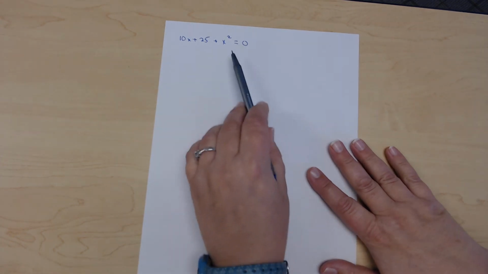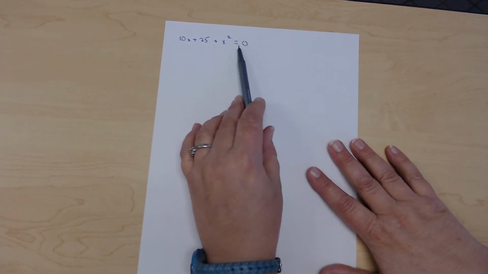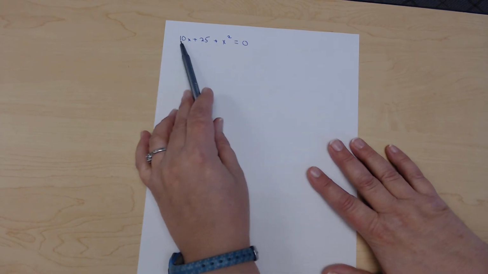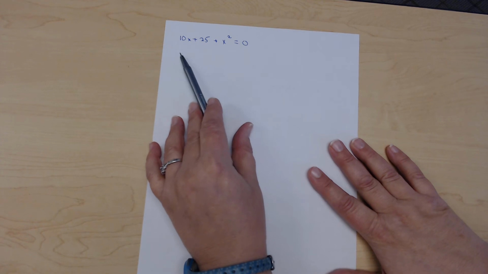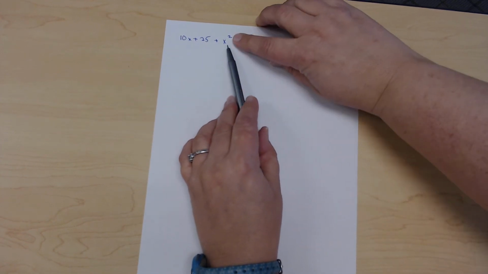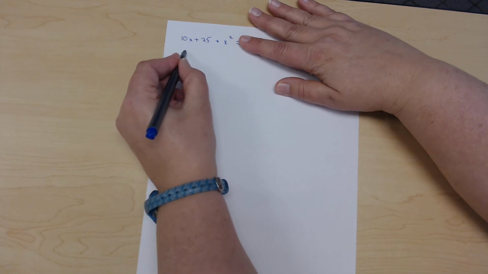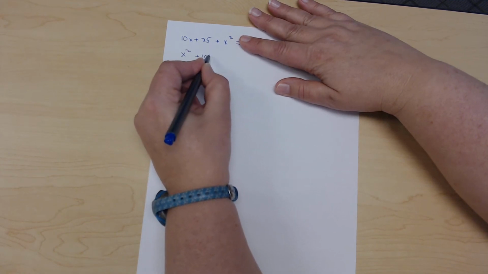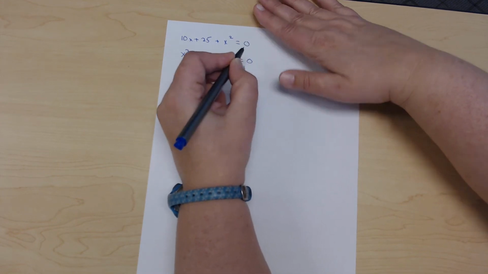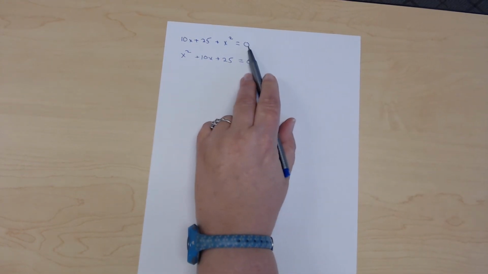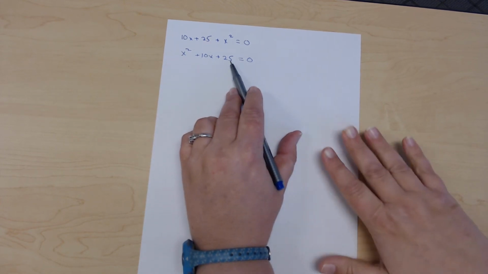Okay, so the first step is to have one side equal to 0, which we do. It doesn't matter which side. But we always want x squared, x, and then the number. Everything's on the same side, so I can just rewrite it. I can just put the x squared first, then the 10x, and then the 25. And it's still equal to 0. The goal is to have one side equal to 0, and then make sure it goes x squared, x, and then the number.